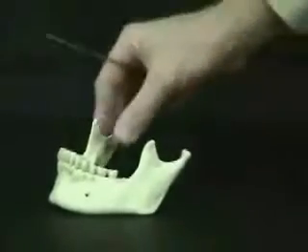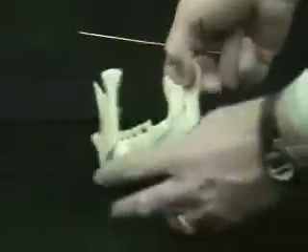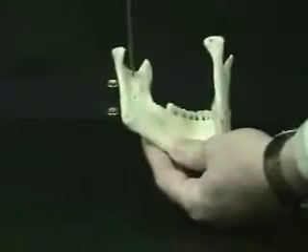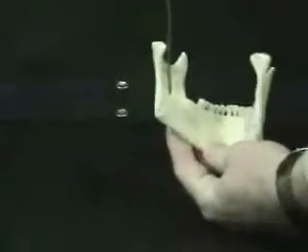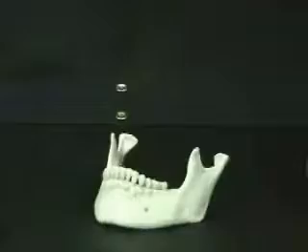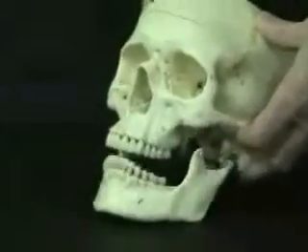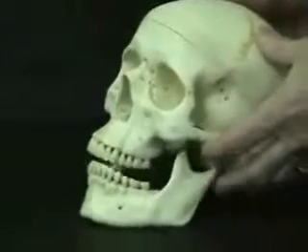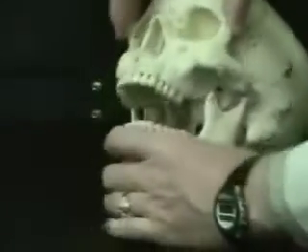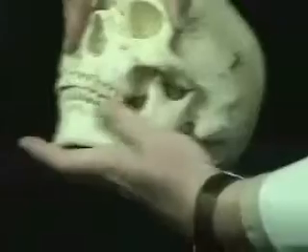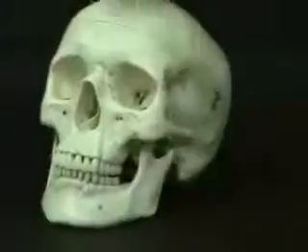If we look at this mandible from a medial view, we can also see another foramen going into the ramus of the mandible. So I'm going to put this back down and match it up with the skull for just a second, and then we're going to move this out of the picture. So here's our mandible associated with the skull. Notice it fits in with the temporal bone to form the temporomandibular joint.